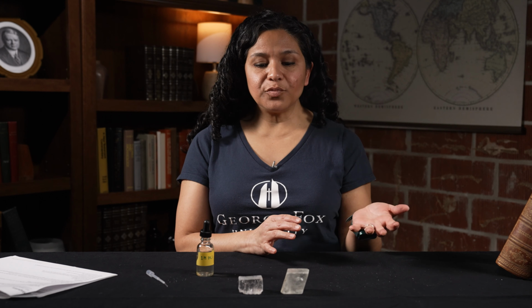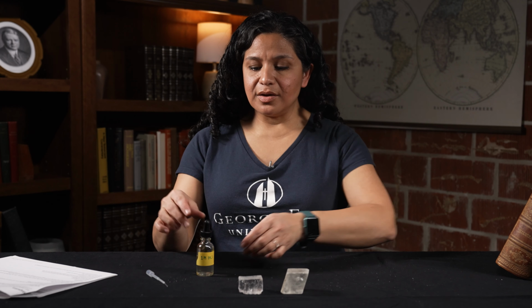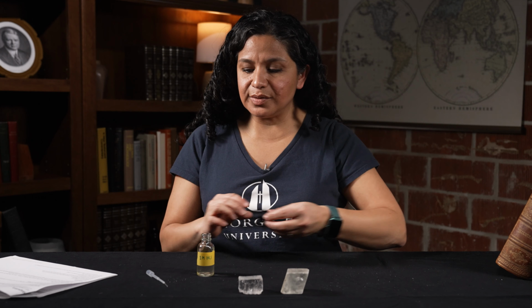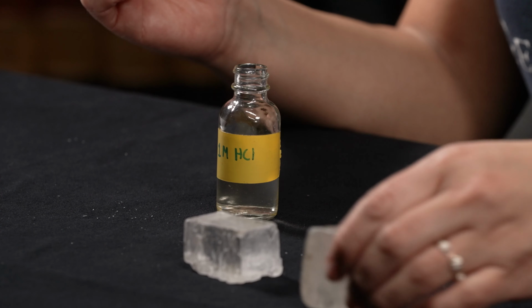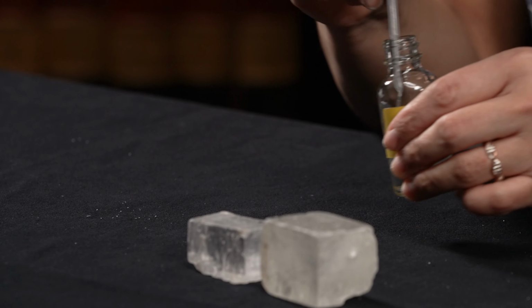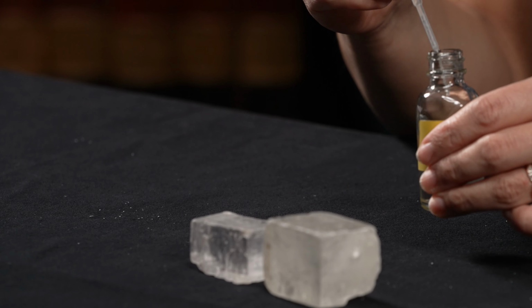All right, the acid test. You're going to use vinegar for this, and basically you're looking for a reaction. Some rocks have a more basic mineral in it, like calcium carbonate, and so it will react with an acid. I'll use hydrochloric acid here just so you can see what the reaction might look like, but you just use vinegar, which is an acid that most people have in their home.